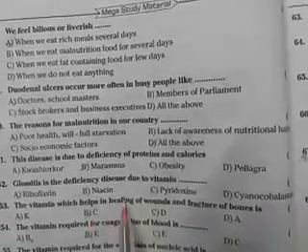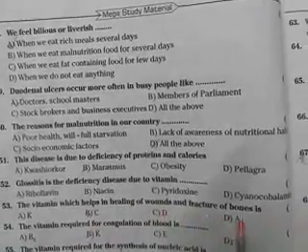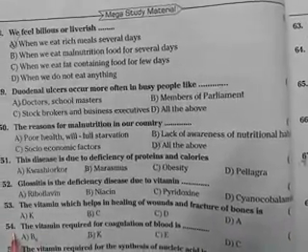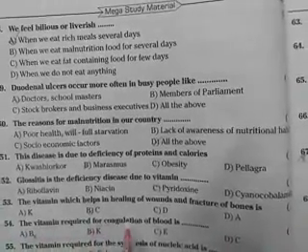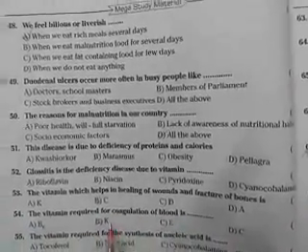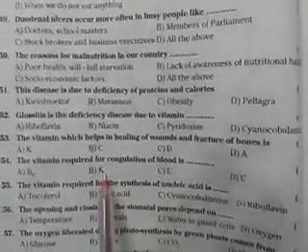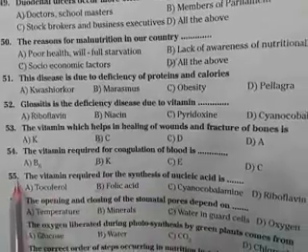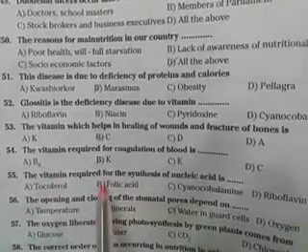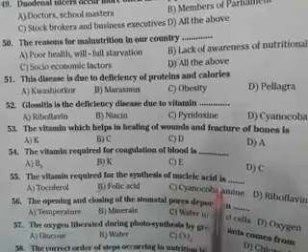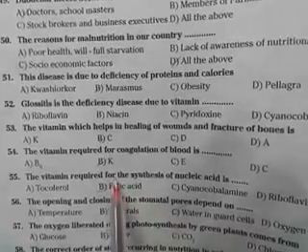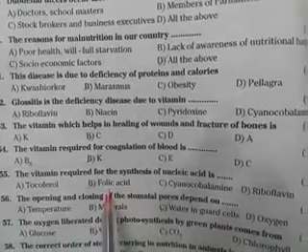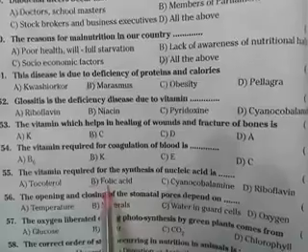Vitamin C helps in healing of wounds and also fractures of bones. Next, 54. The vitamin required for coagulation of blood is vitamin K. Vitamin K is required for blood clotting. 55. The vitamin required for the synthesis of nucleic acid is folic acid.